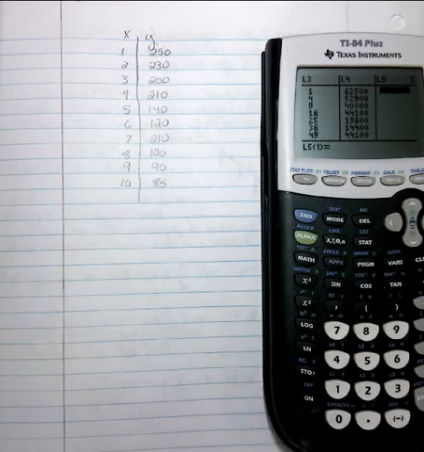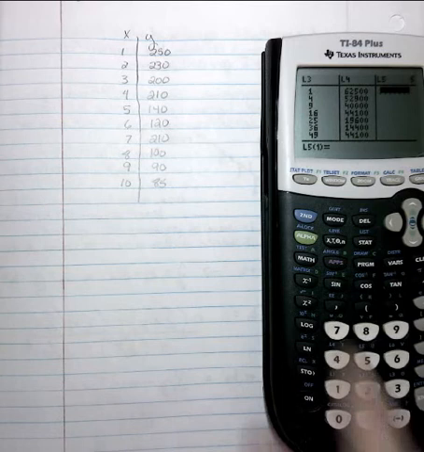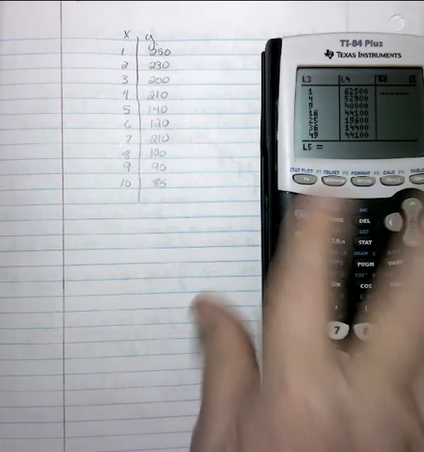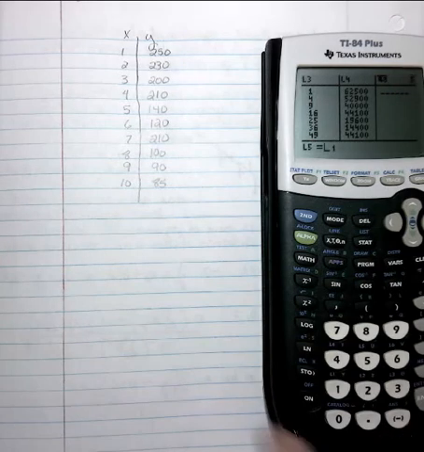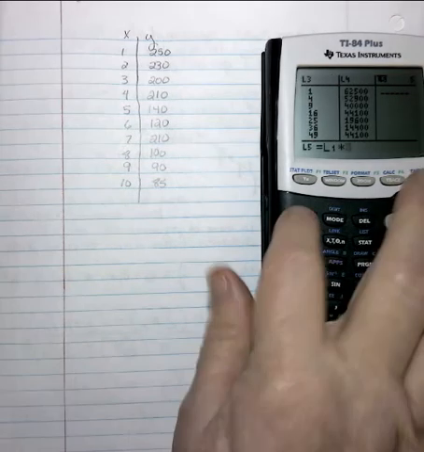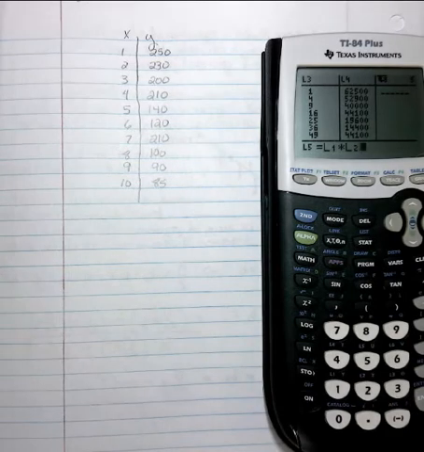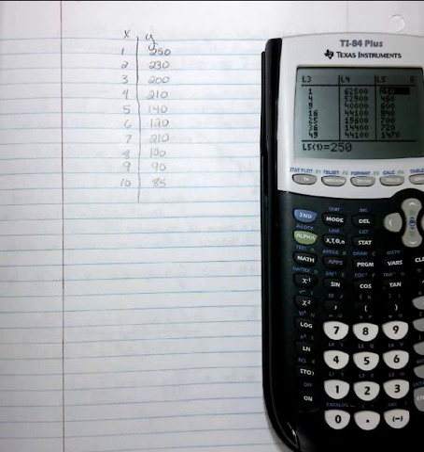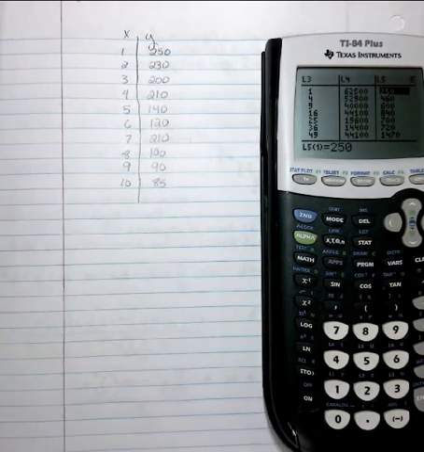The x's are in L1, so we go all the way up to the top. So second and L1 times second and L2. So we type that information in, and then we press enter, and that data is generated for us. And then we can copy that information down in the chart on our paper if you want to, but we have that data in the calculator for us.